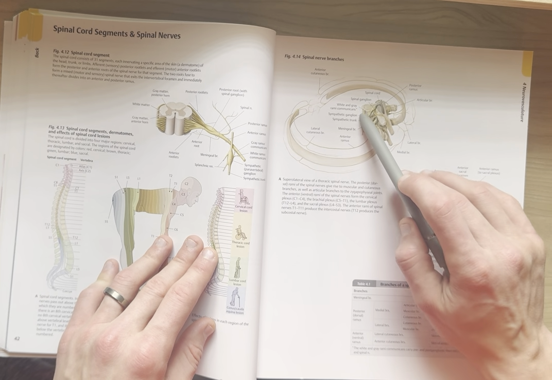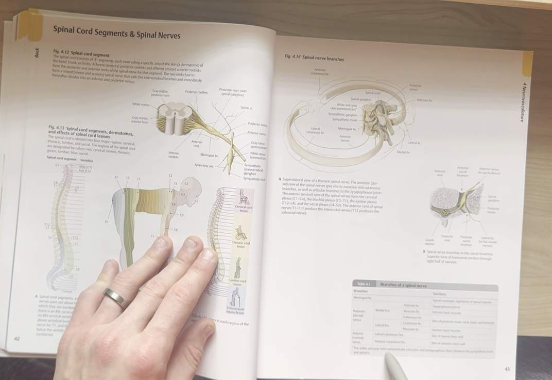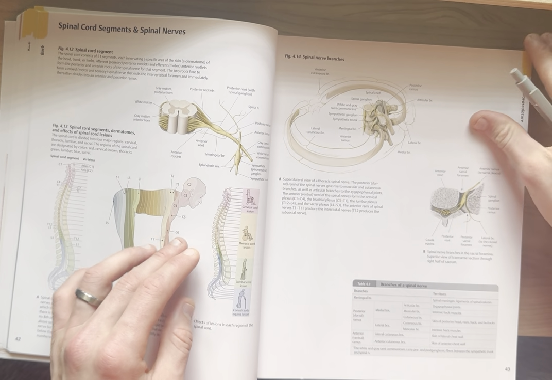And then the little asterisk on the white and gray communicans. The white and gray rami communicantes carry pre and post ganglionic fibers between the sympathetic trunk and the spinal nerves.